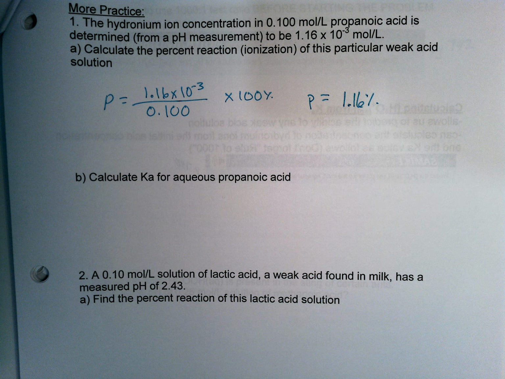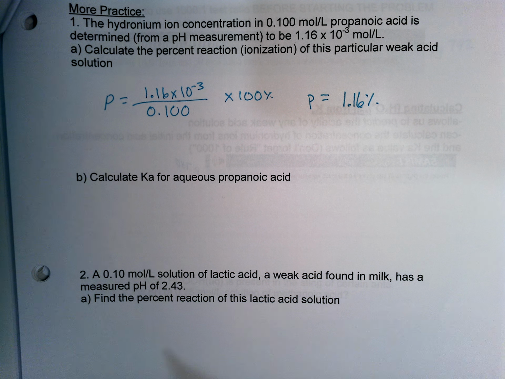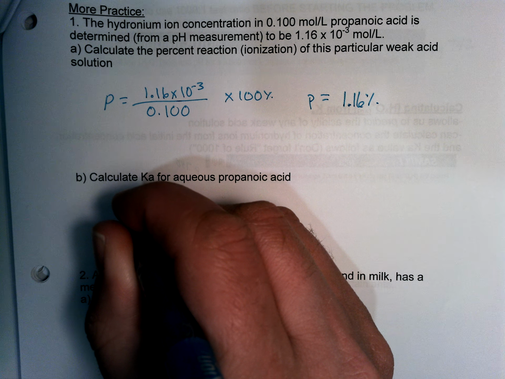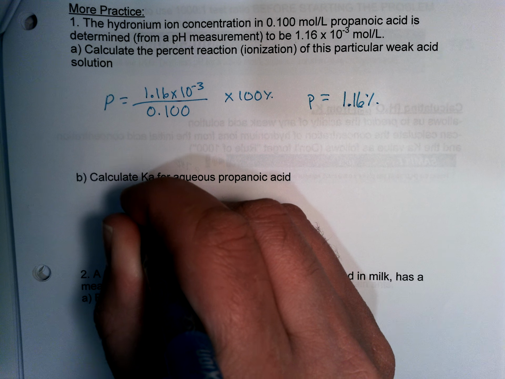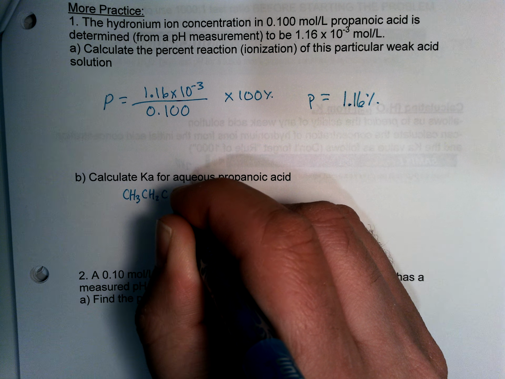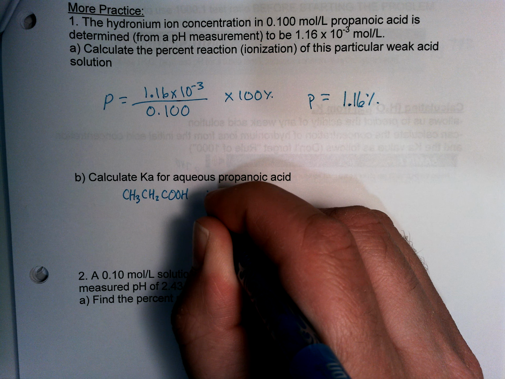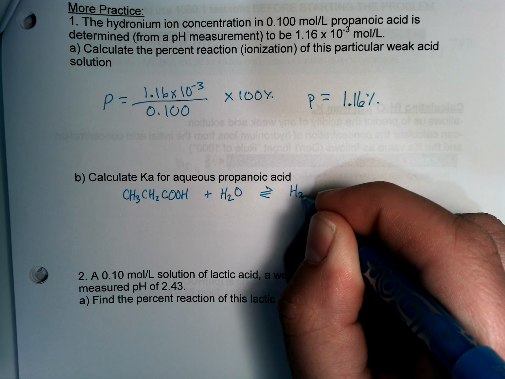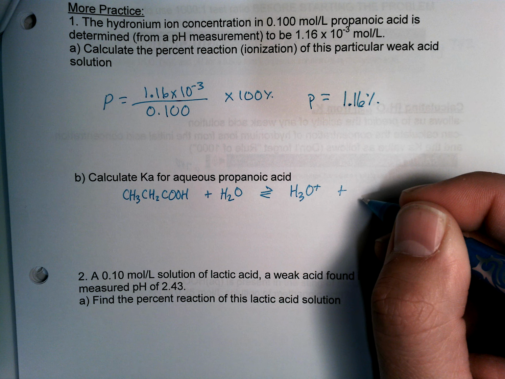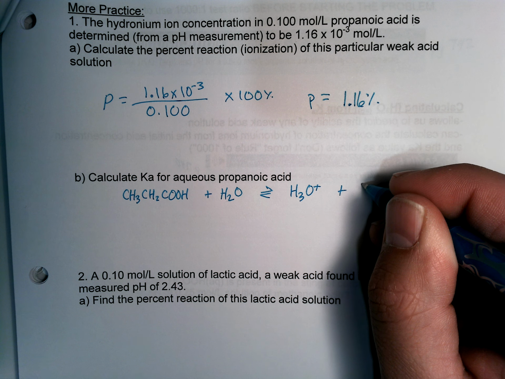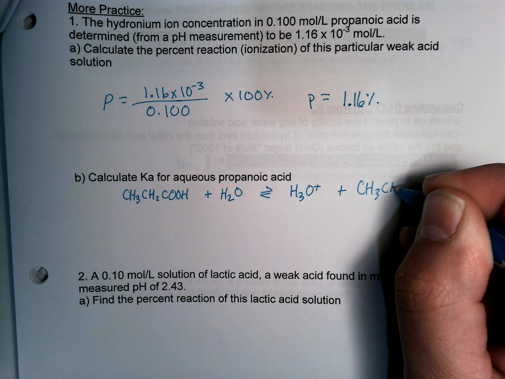Okay, calculate the Ka for the aqueous propanoic acid. So for this one, start by writing our balanced equation. So propanoic acid, CH3CH2COOH, plus water, and that's going to produce hydronium plus our conjugate base, CH3CH2COO minus.